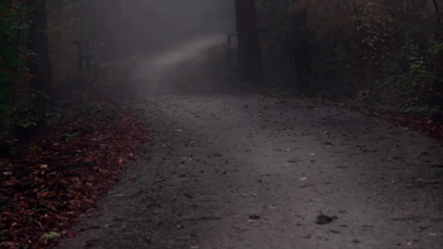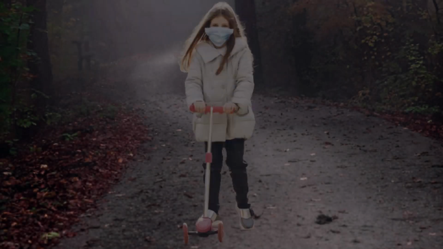Welcome back, guys. In this video, you will learn how to blend two or more images together during photo compositing. This is what you'll be creating today.